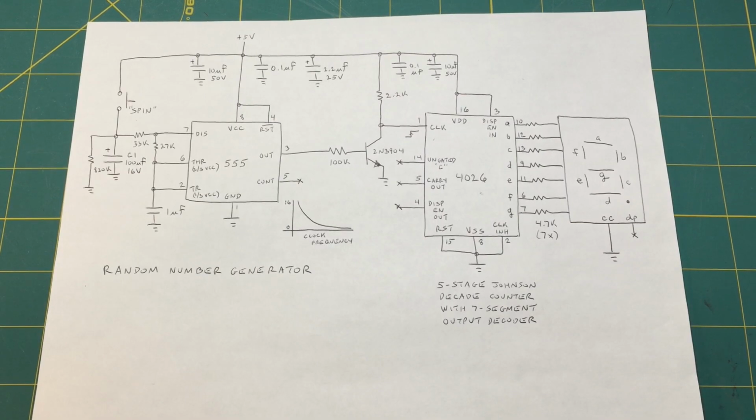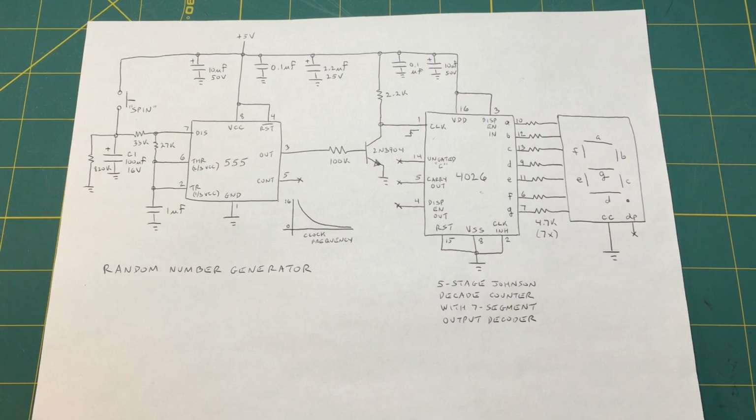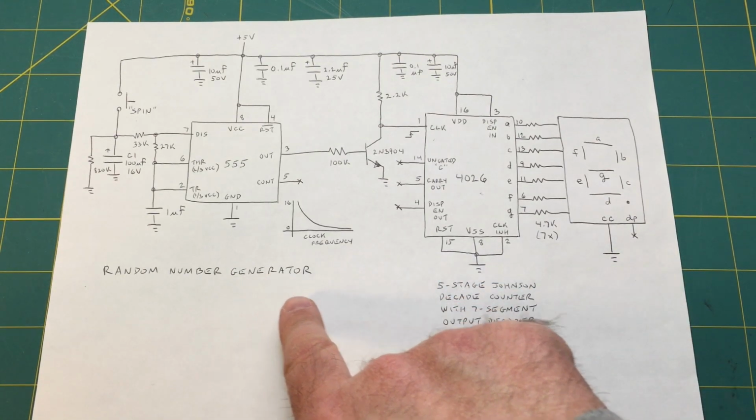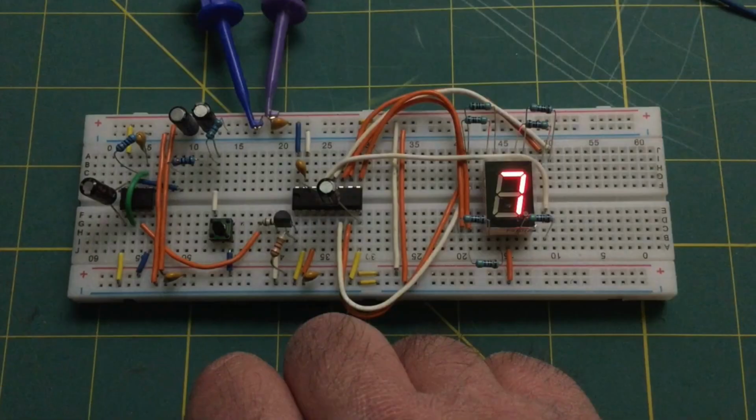Today's video is in response to a request from a viewer, and the viewer had watched our random number generator video. And if you don't recall what this circuit was, you can go back and watch the video if you want, because it's on our video list.